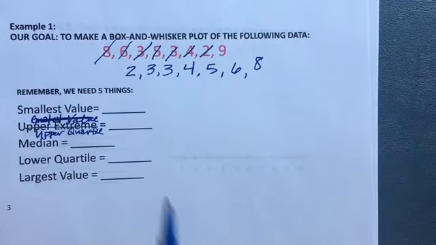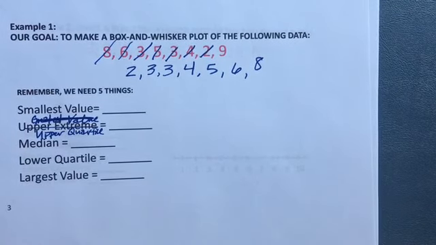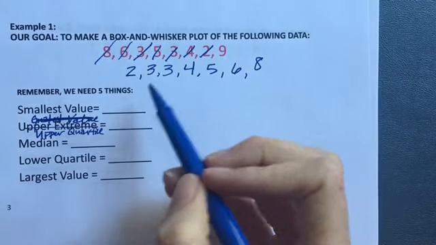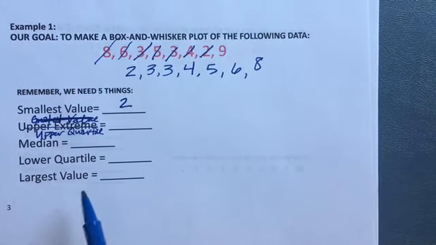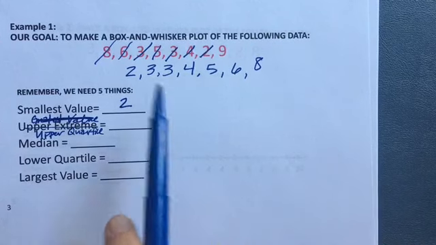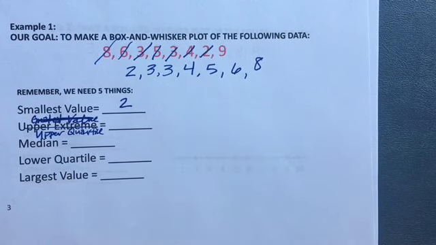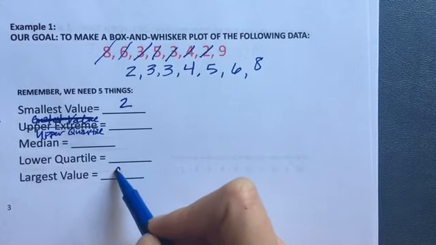Now we're ready to fill in these 5 things. First of all, smallest value. Very simple. What is the smallest value here? Well, it's 2. All right, coming down here, we're going to switch around a little bit. Largest value. Well, the largest value, all the way to the right if we order them least to greatest, is going to be 8.